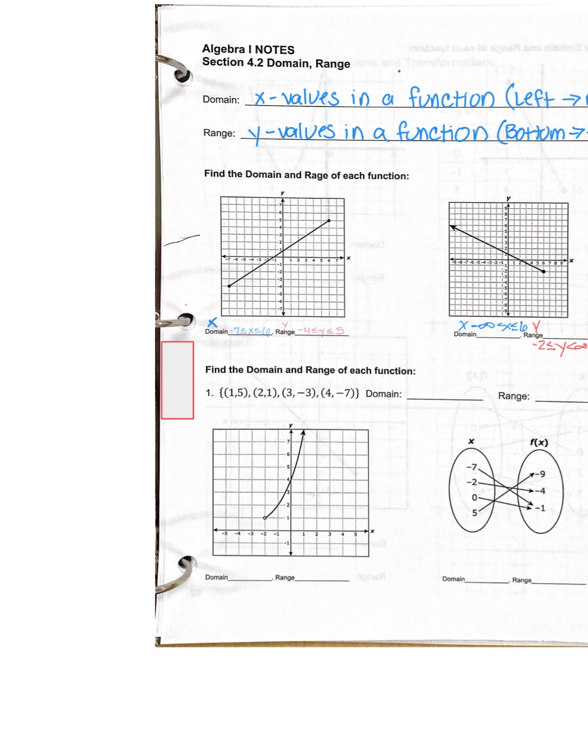Let's find the domain and range of each function for number 1 down here. So we have our x and y values here. So the domain, again, when we're looking for domain, we are looking for our x values. So let's go ahead and look at x here. We have 1, 2, 3, and 4. So we will write our domain as a set of numbers, and we will start with the smallest number and go to the biggest number. So smallest number is 1, so we have 1, comma 2, comma 3, comma 4.